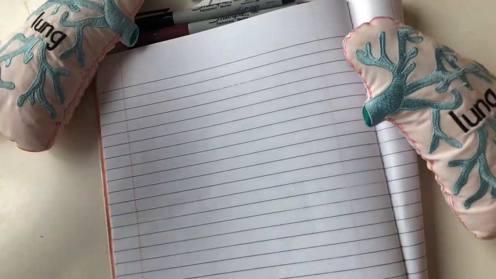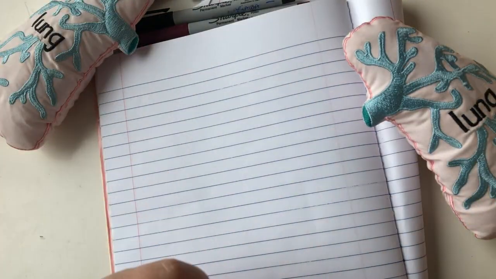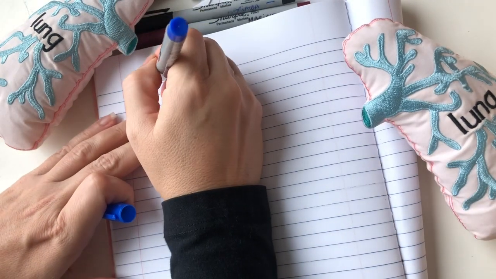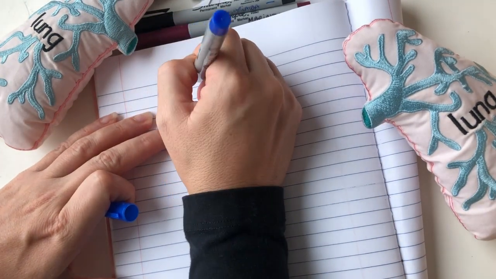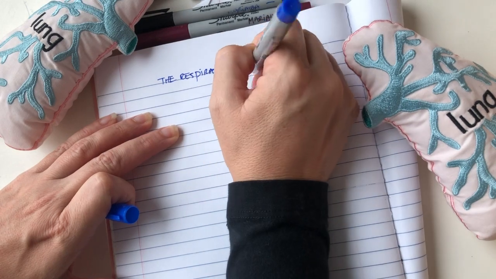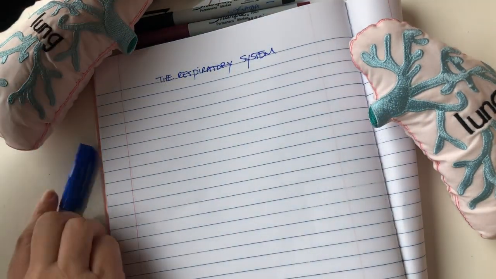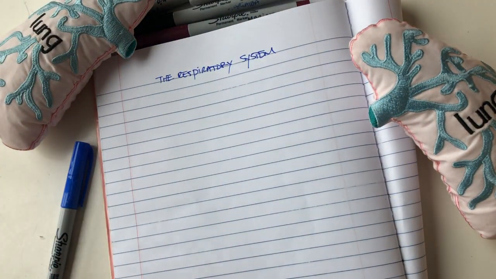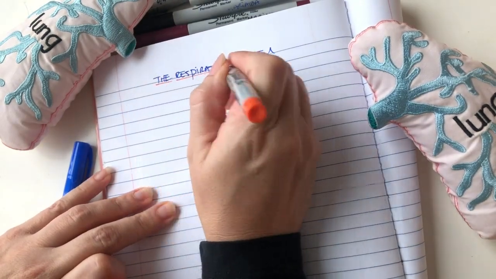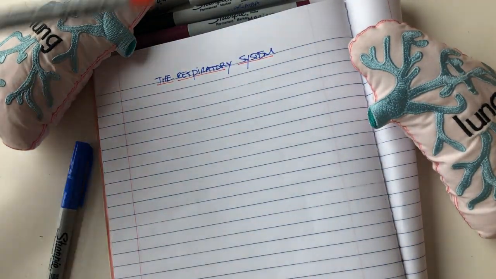Now go grab some colors and we're going to draw the respiratory system. Okay, let's begin. As always, we start with the title, the respiratory system. I always underline so it looks better and prettier. Okay, good. So let's start.